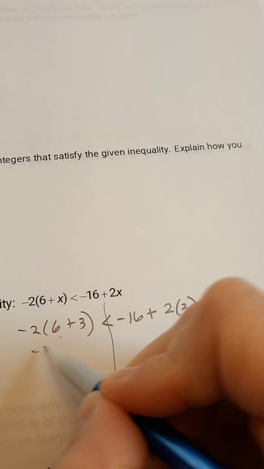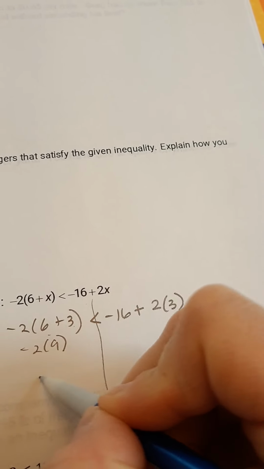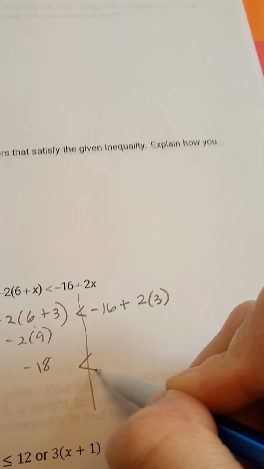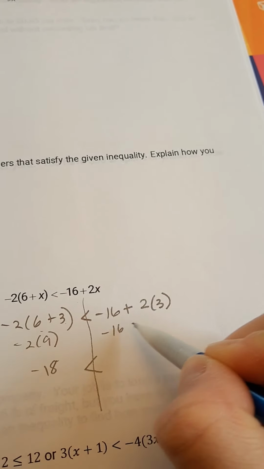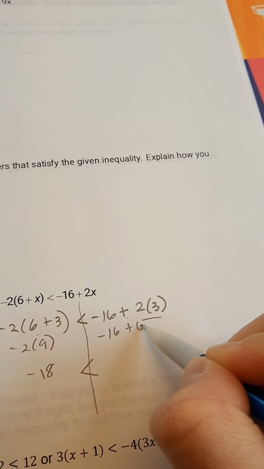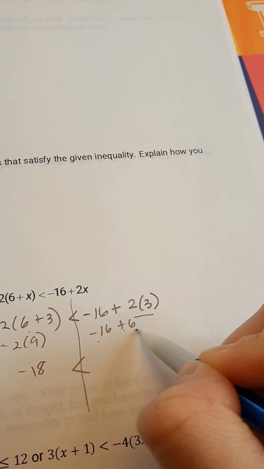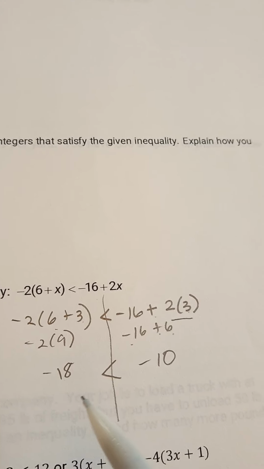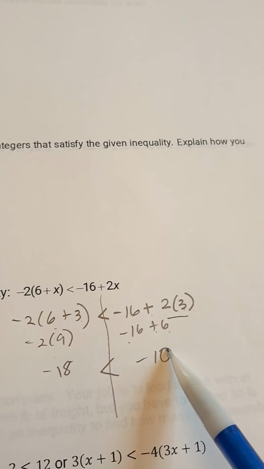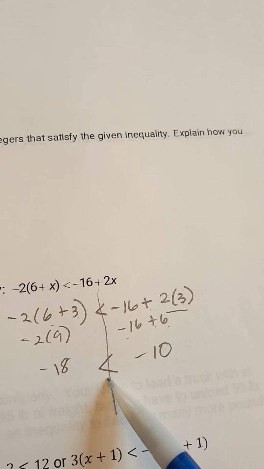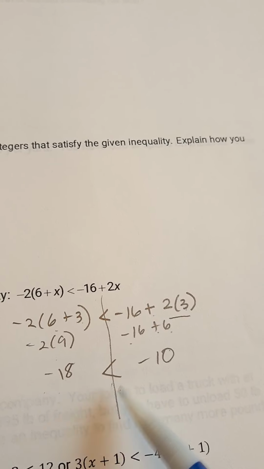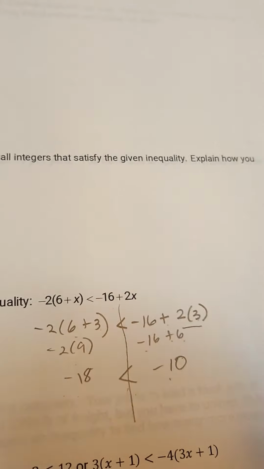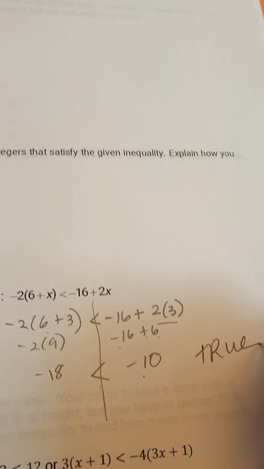So 6 plus 3 is 9. Negative 2 times 9 is negative 18. Bring down the sign, is less than. So we have negative 16. 2 times 3 is 6. Negative 16 plus 6 is negative 10. So now that we've simplified both parts, is negative 18 less than negative 10 a true or a false statement? And yes, you are right, it is true.